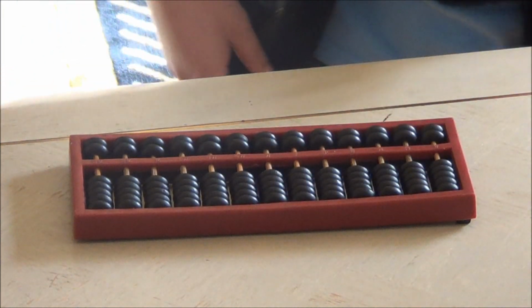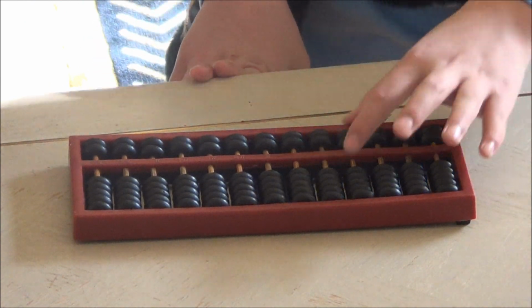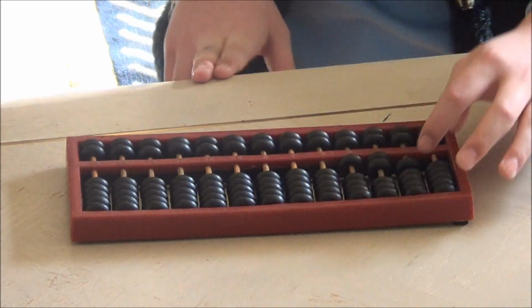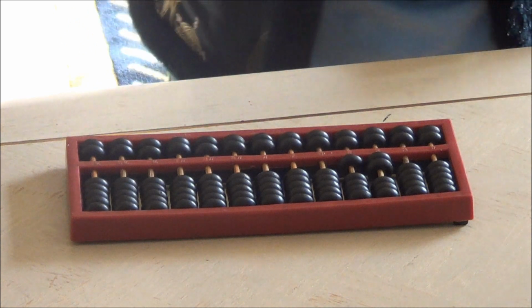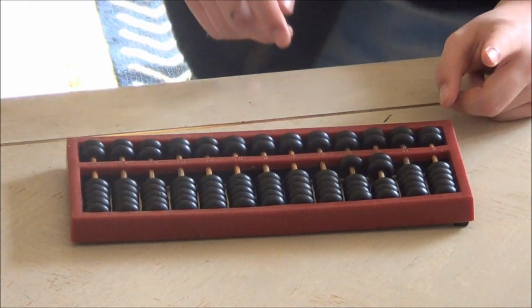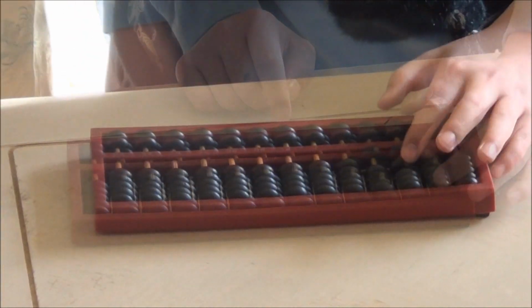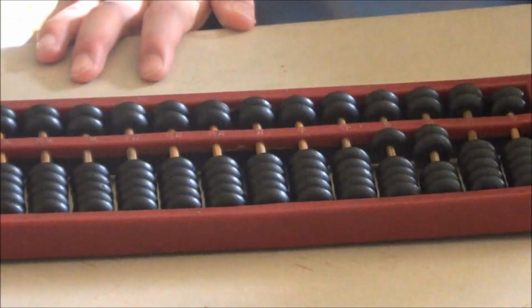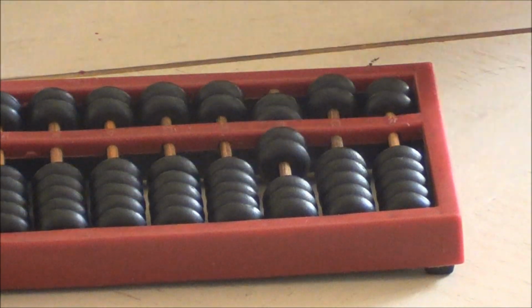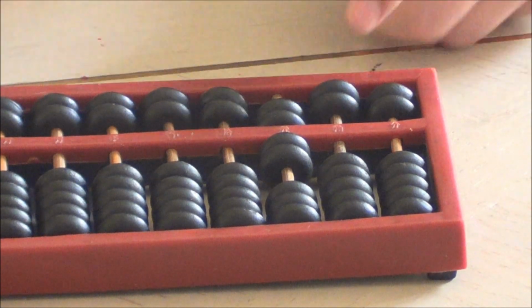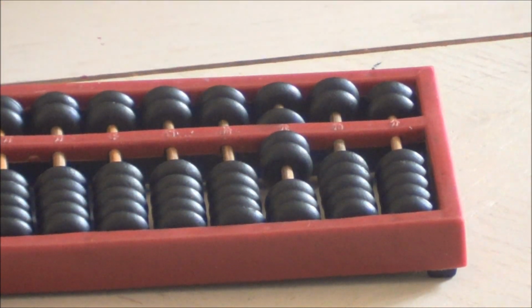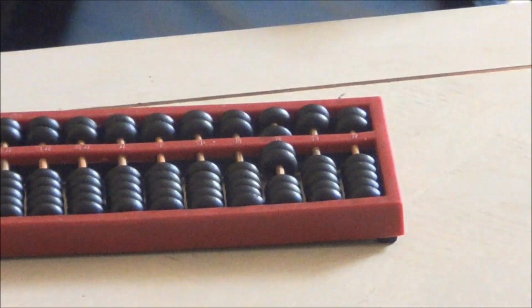Now for subtraction. Let's say you wanted to do 12 minus 5. What you do is you just take 5 away by going like this. Since you can't take 5 small beads out of these 2 beads, you replace this 10 bead with 2 5 beads, like this. And then you take 5 away, and you're left with 7. So it's pretty simple. Now for multiplication.